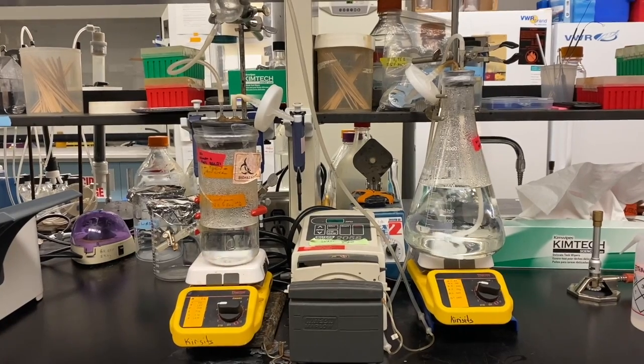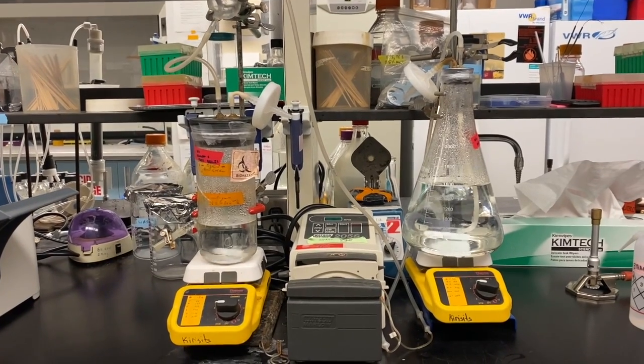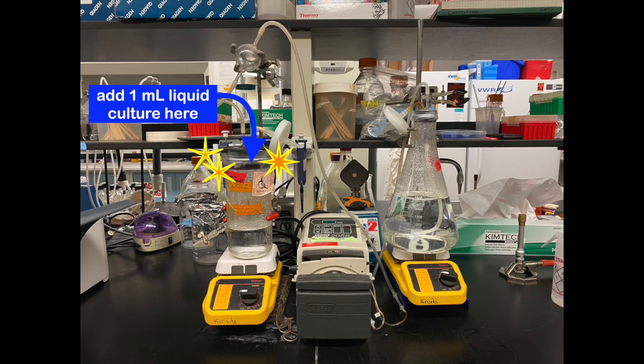After the chemostat has run for 24 hours with media only, the growth chamber is inoculated with 1 milliliter of the liquid culture sample we had just prepared. When adding the bacteria sample to your growth chamber, always use aseptic technique and flame the lid of the growth chamber. Remember to re-parafilm the lid of the growth chamber.